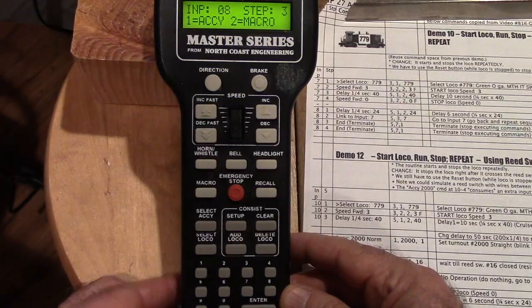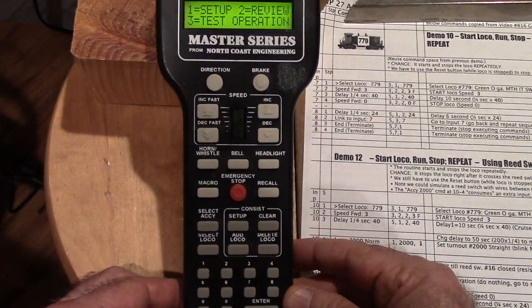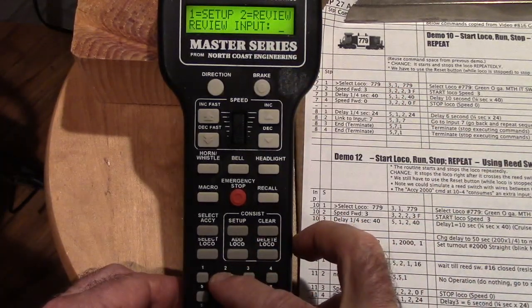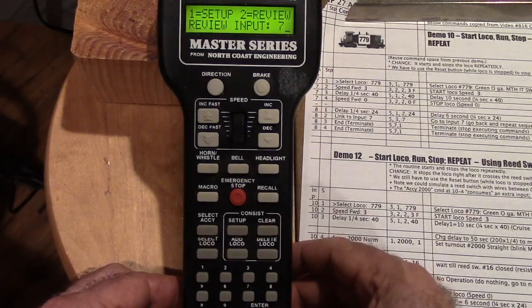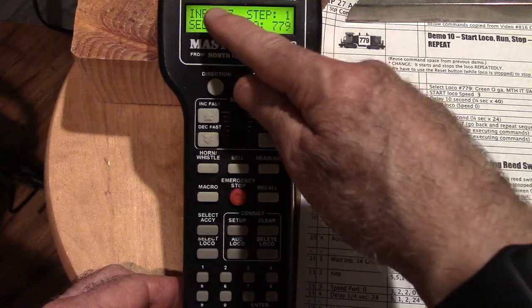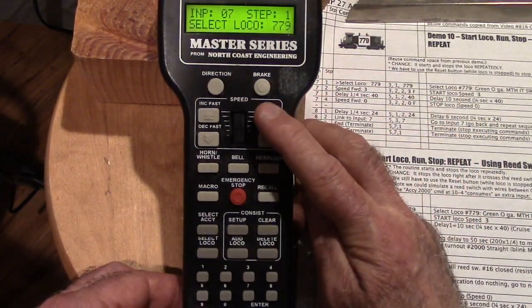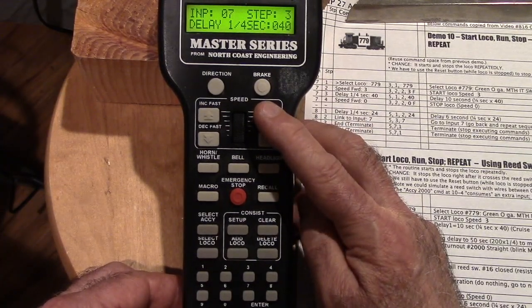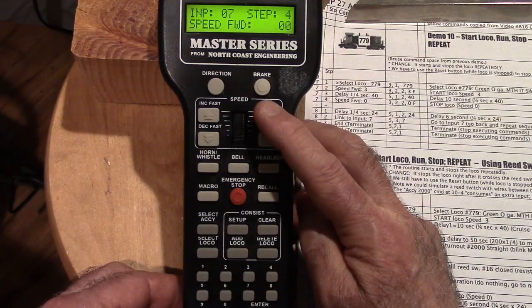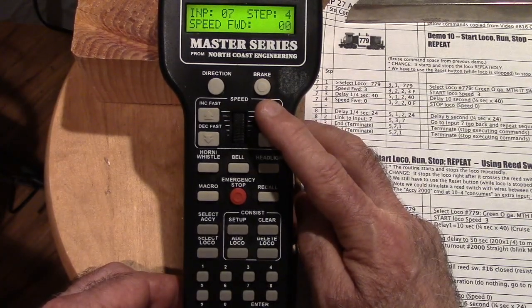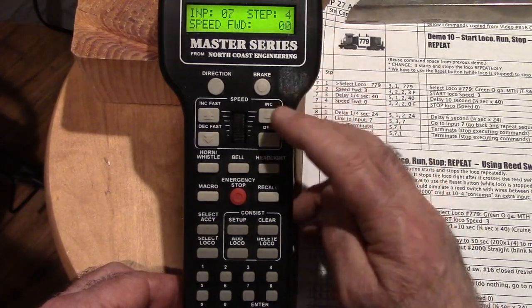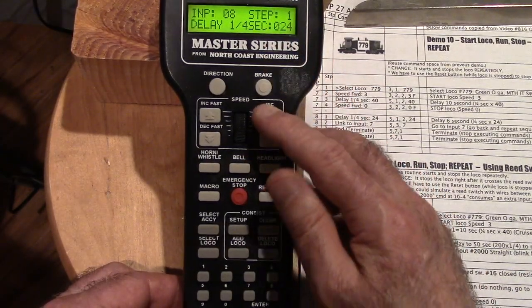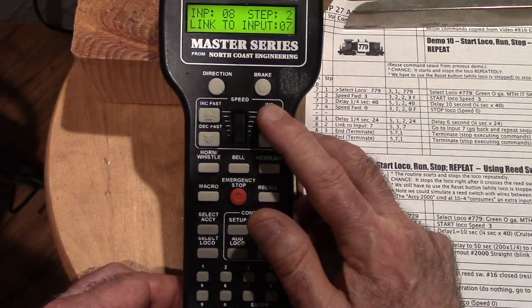So we'll push the program escape button down here at the lower left. That takes us back to our top menu. Now we can push 2 for review, and we want to review input 7. Push the enter key. Now we're at input 7, step 1, select Loco 779. We can go down through this: speed forward 3, delay a quarter-second times 40, speed forward 0. So we've started it up at speed 3 for 10 seconds, and then we've stopped it. That's where we are now. Next command, quarter-second times 24. That's our delay. Link to input 7. So that should be ready to run.